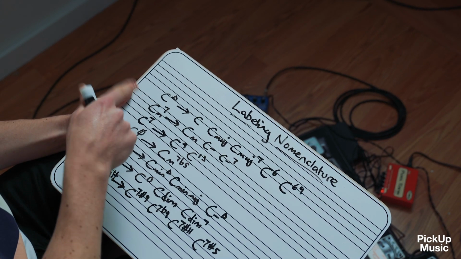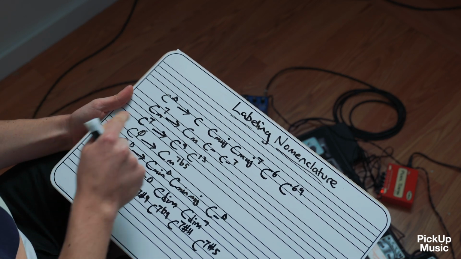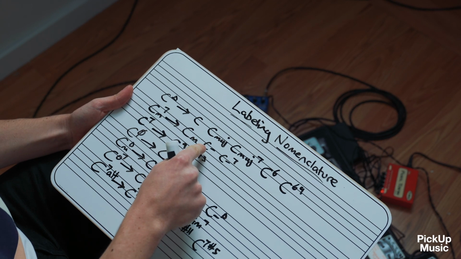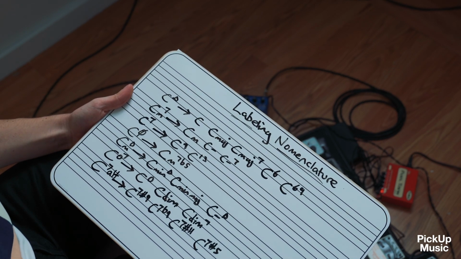The next category is minor 7. So again, the best way to write it is C with a little m and then a 7. But you could play this same chord if you see in a chart CM, a C with a dash means C minor, or C with a dash and a 7.